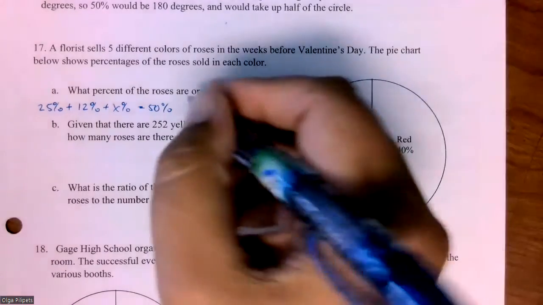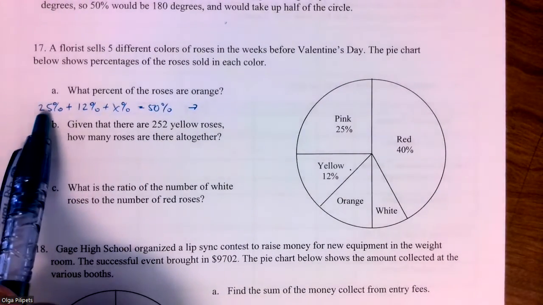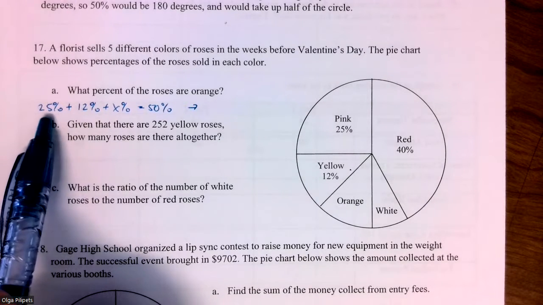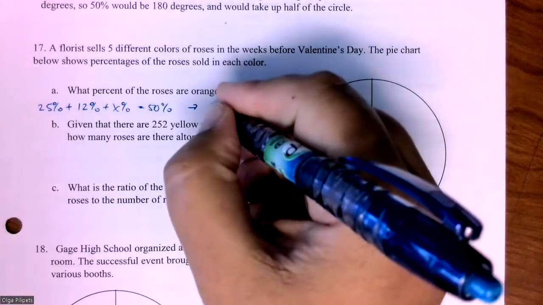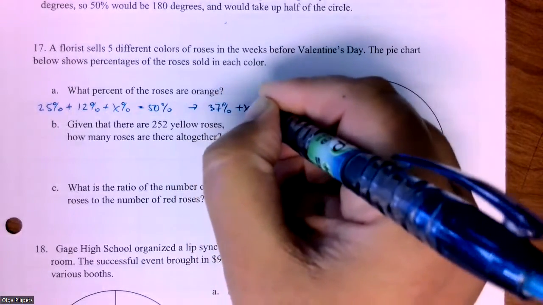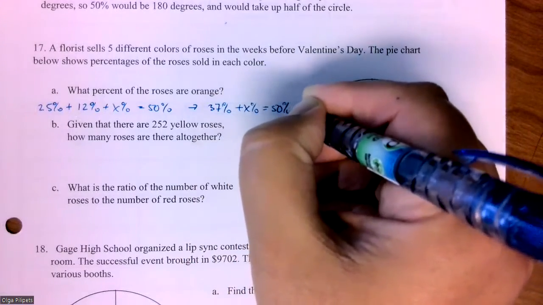So we're going to simplify the left side. We're going to add 25 and 12, like terms, right? So it's going to give us 37. So we have 37% plus X percent gives us 50%.